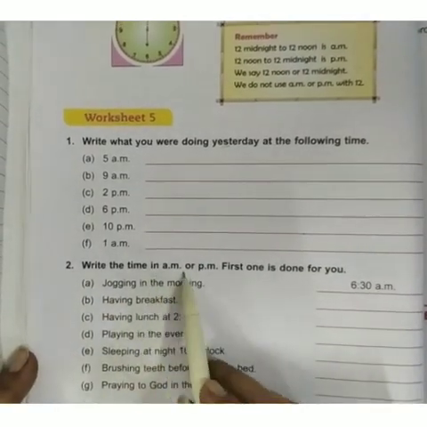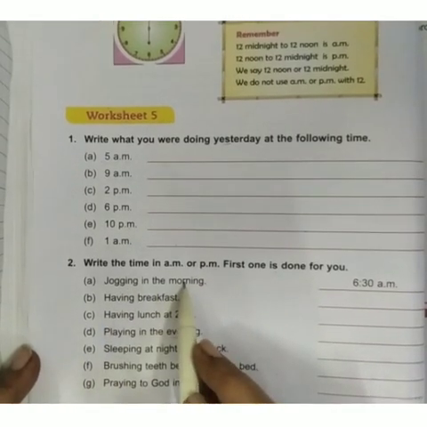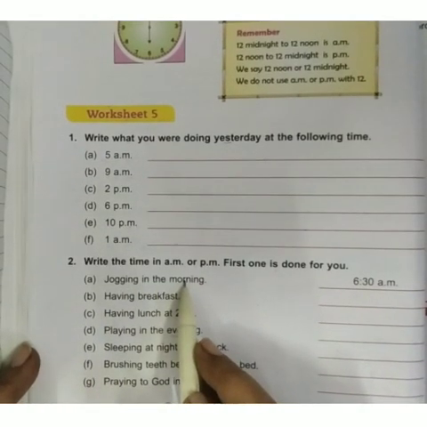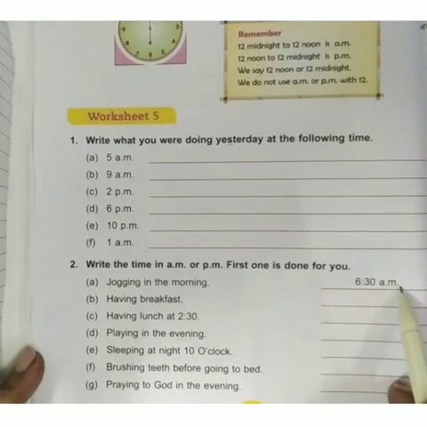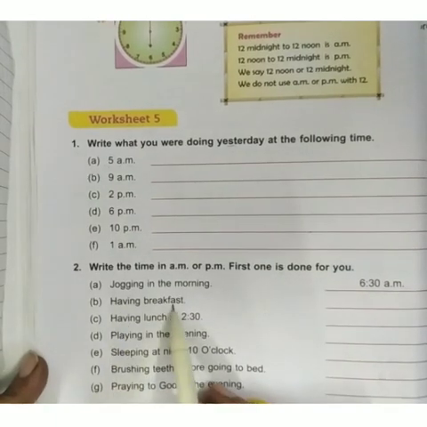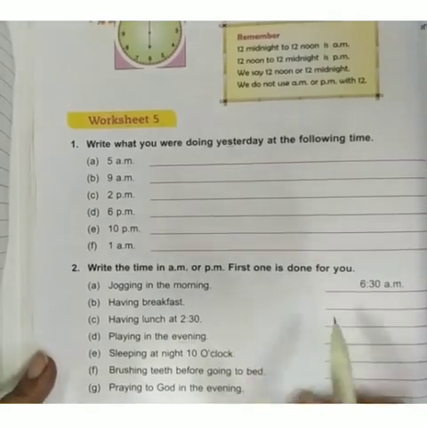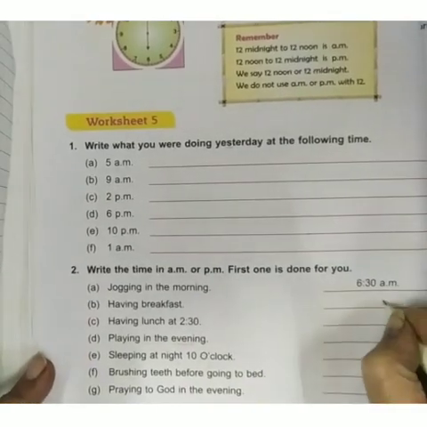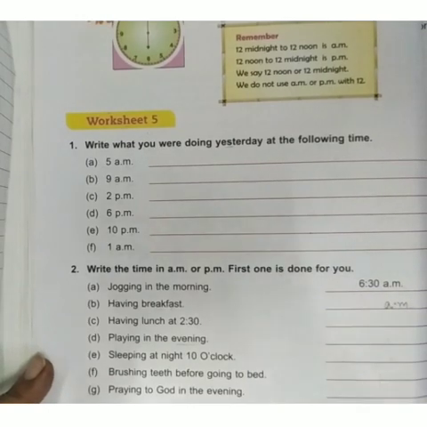Write the time in AM or PM. Now, jogging in the morning. At what time do we jog in the morning? 6:30 AM. That is the jogging time or walking time. Then having breakfast. Write down your time, at what time you have your breakfast, but for breakfast we always use AM because that is morning time.